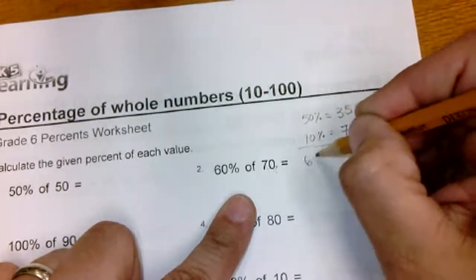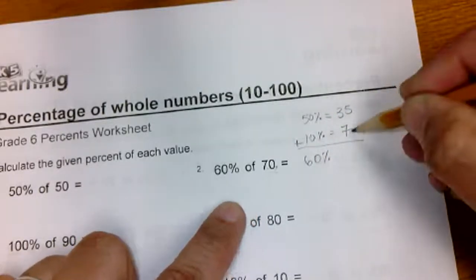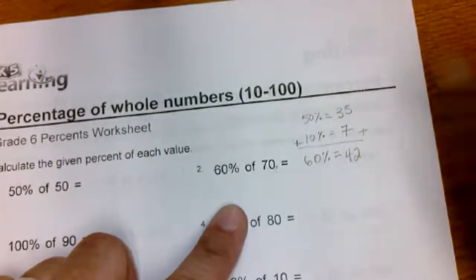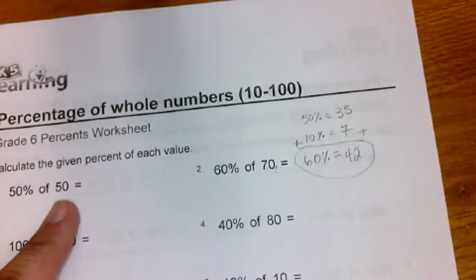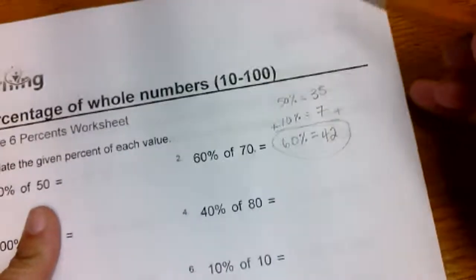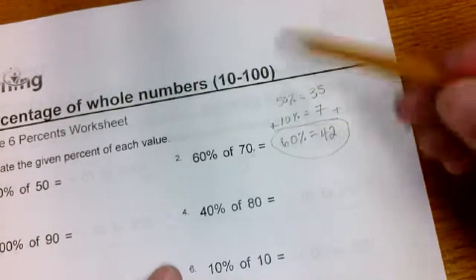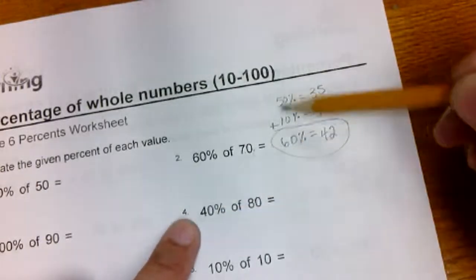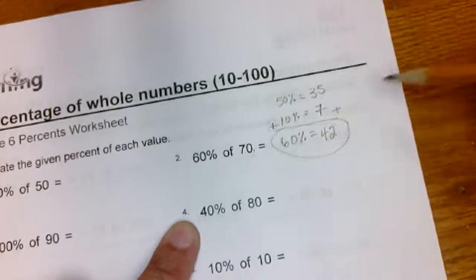So if I want 60%, I'm going to add, and what I do to one side, I have to do to the other. So now I'm going to add 35 to 7, which is going to give me 42. Therefore, 60% is 42. Okay, so when you are trying to figure out percentage, you want to use these tricks. You want to think about what's 50%. You want to think about what's 10%. If you needed to figure out 40%, you're not going to add, you're going to take away that 10. So then what you do to one side, you do to the other.